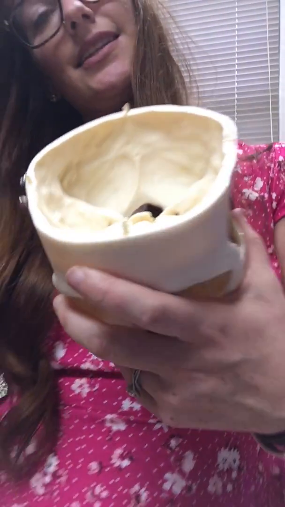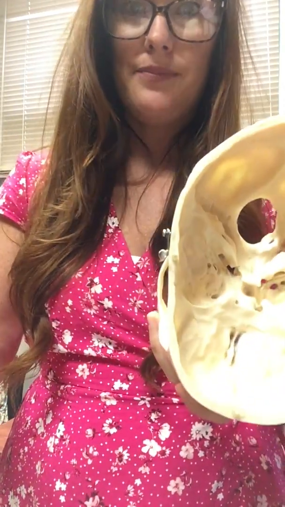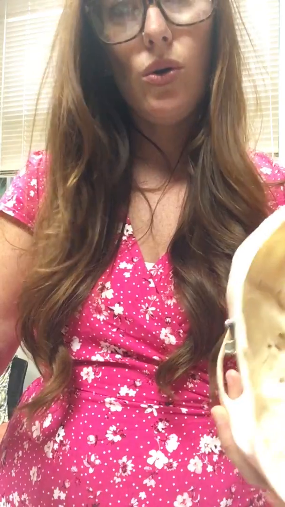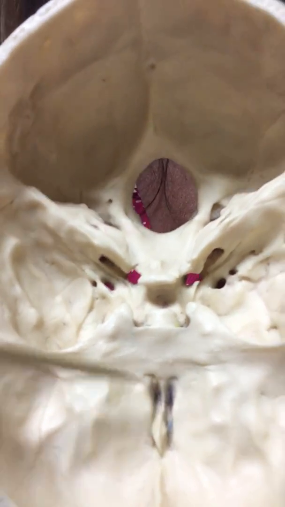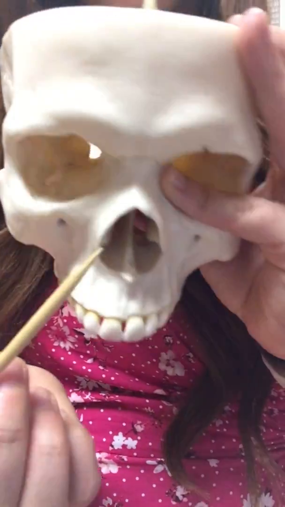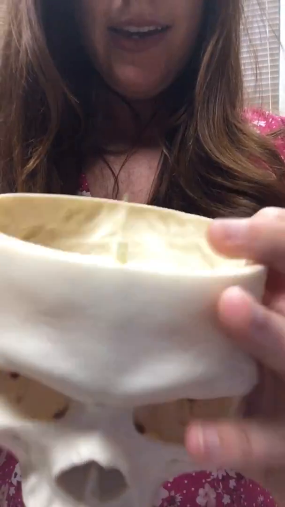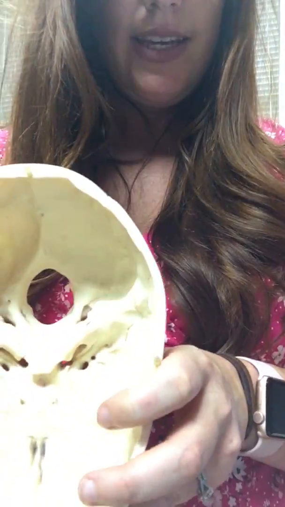And the cribriform plate has these little pokey holes in it, and those are the olfactory foramina. So foramina, foramen, hole, olfactory, nose, right? So those are where little neurons go that are for smell, olfactory neurons, okay? And you can imagine that because this is sitting right where the nose is. Yeah, so there it is. All right, so that covers everybody on the inside, I think, and the outside.